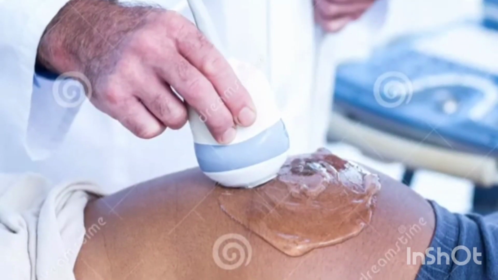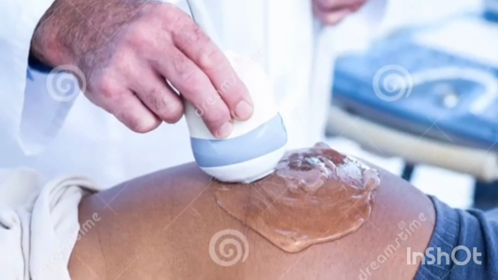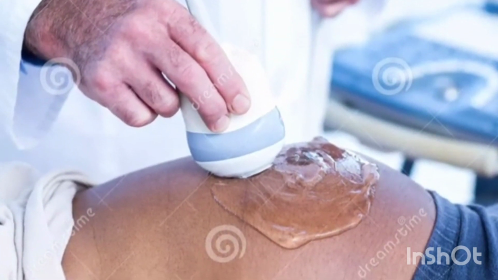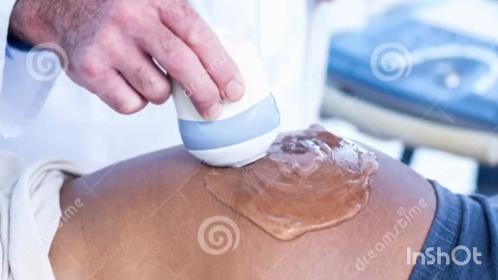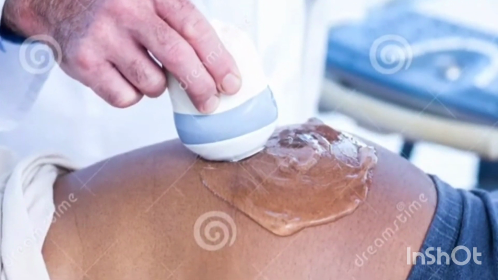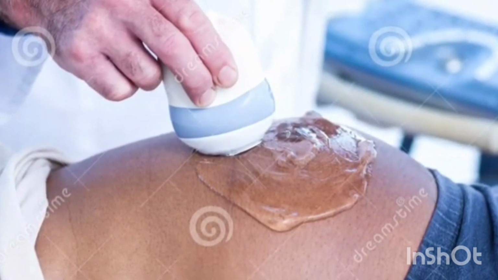The initial portion of the exam is performed with a transducer on the abdomen. Conducting gel is placed on the skin, which feels wet and cool. The transducer is moved around as the technologist takes pictures of the uterus and ovaries.